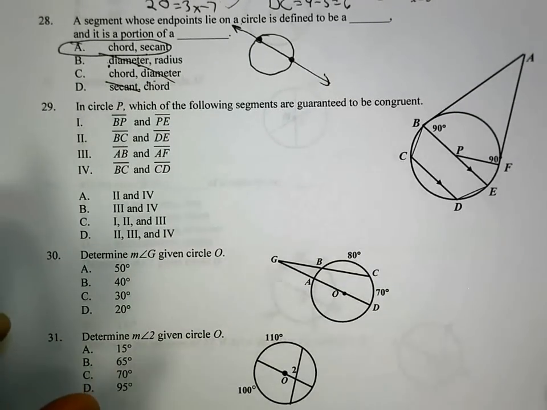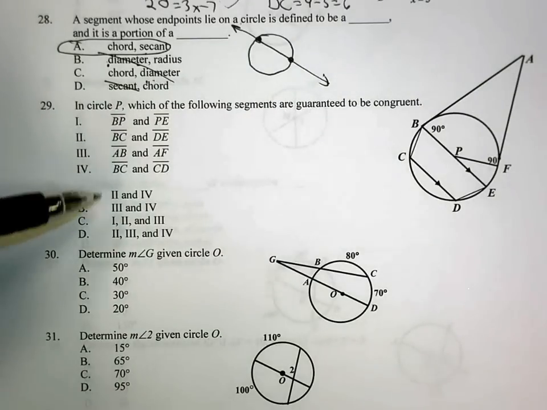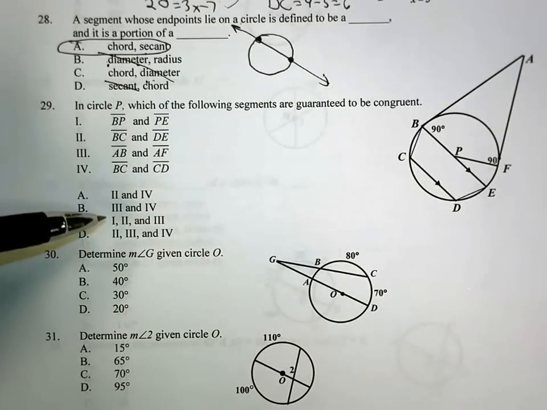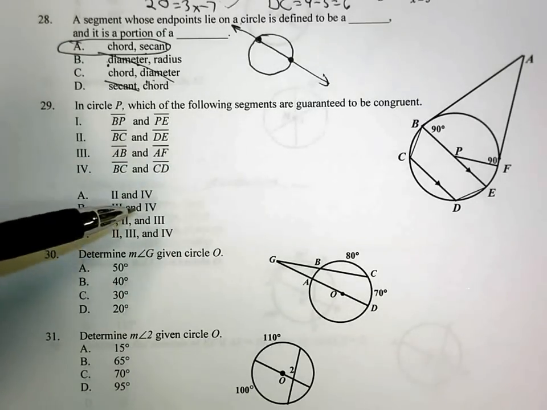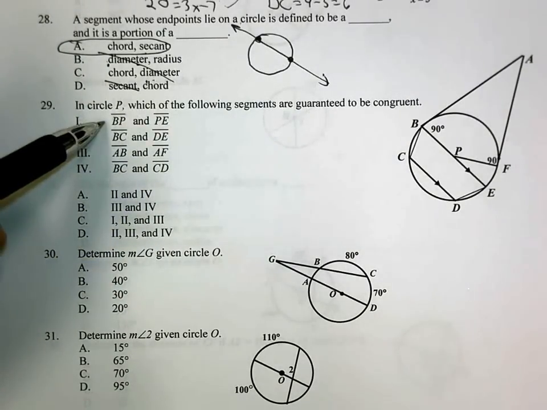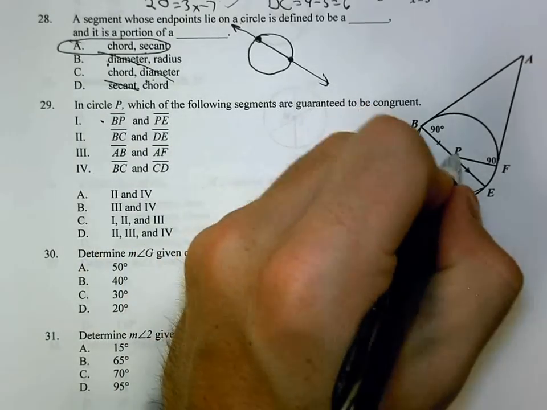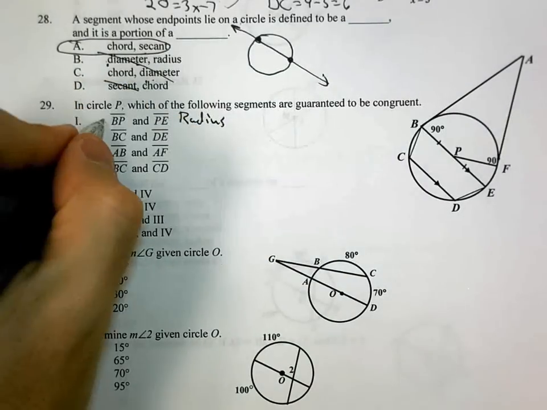For 29, we need to see which of these statements are true, and then we're going to take these true statements and see which combination works. So, more than one of these will be true, and we see which one fits. So, let's just start working through them. BP and PE, these two are radiuses. Radiuses are the same. That one checks out.